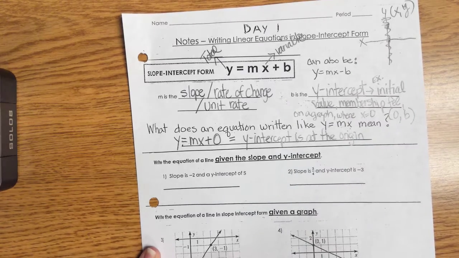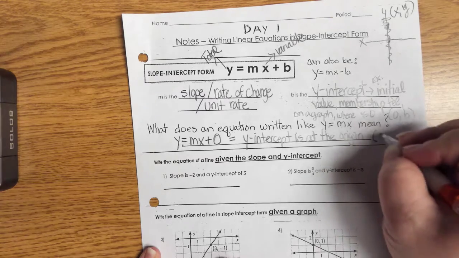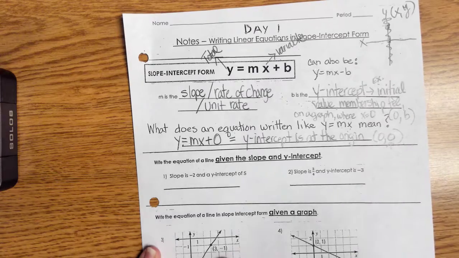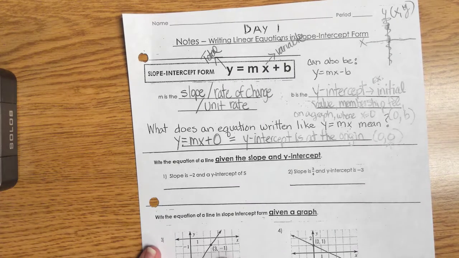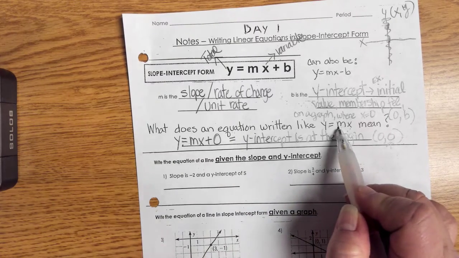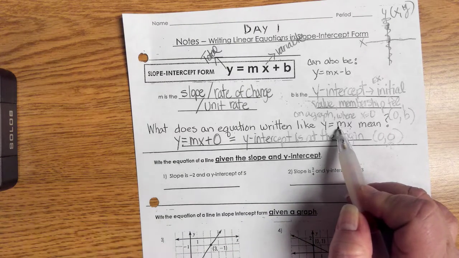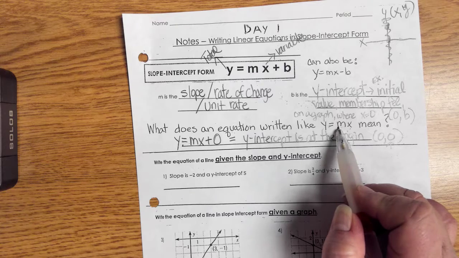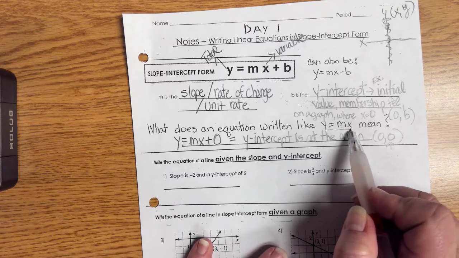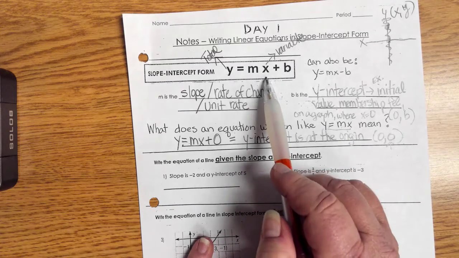And we all know what the coordinate point for the origin is, right? 0, 0. So our Y value is 0, so we just drop it. Okay? And we'll write y equals mx, and you need to recognize that when you have y equals mx, that means your Y-intercept is at the origin. Okay? Remember, that is a proportional relationship where this is not.